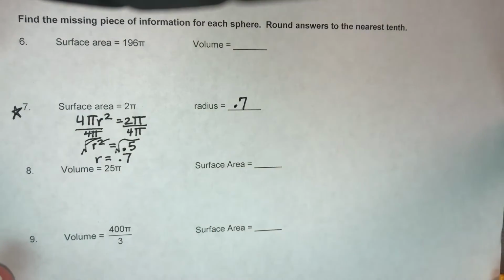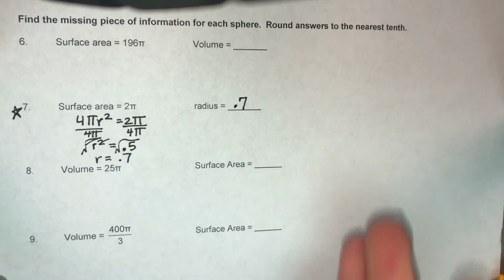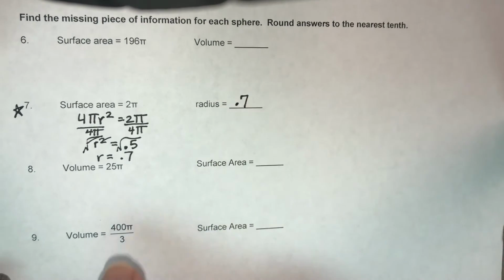0.7. So the answer is 0.7. The radius is 0.7. And they don't give us units down here on the bottom problem, so you just write the number. And that is rounded to the 10th, as the directions say, one number after your decimal.